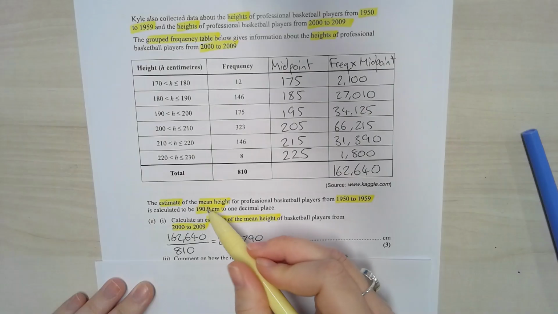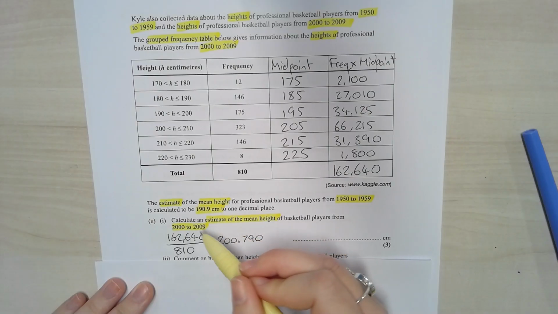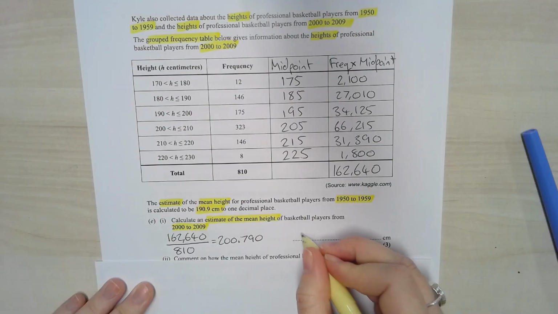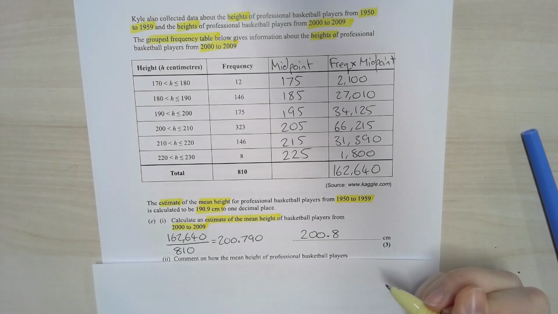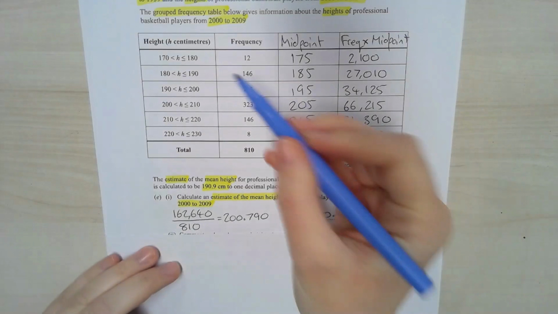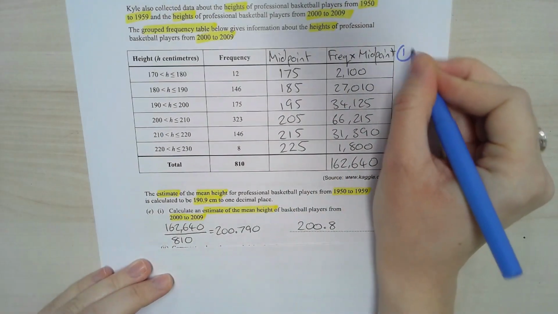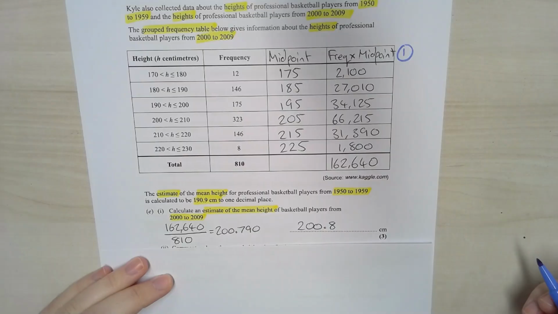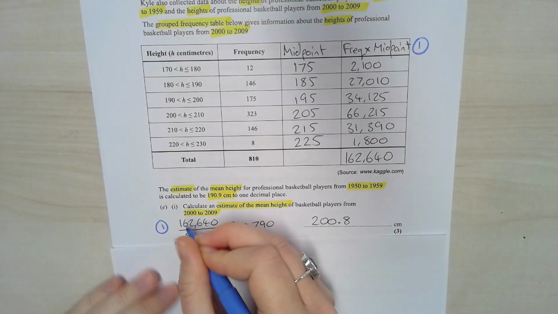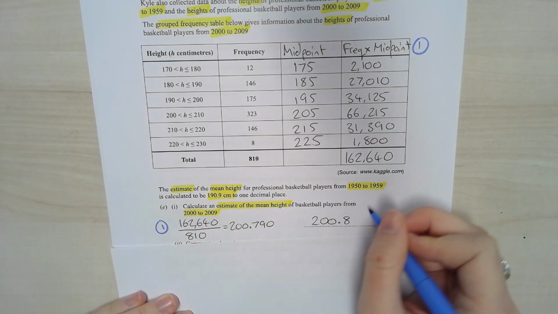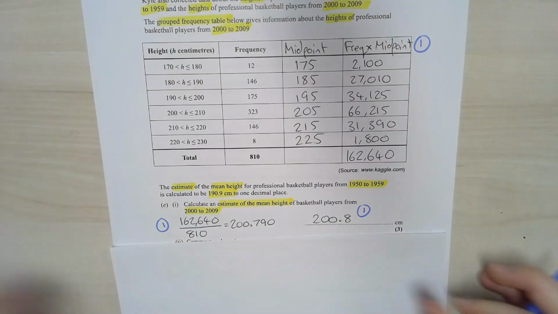I'm going to round that to one decimal place as we've done here. It's not said what we need to do in the question, so that would be 200.8 centimeters. Here you would get a mark for doing your frequency and your midpoint, multiplying that together. You would get a mark for showing your calculation of your estimated mean, and then you would get 1 mark for your answer.